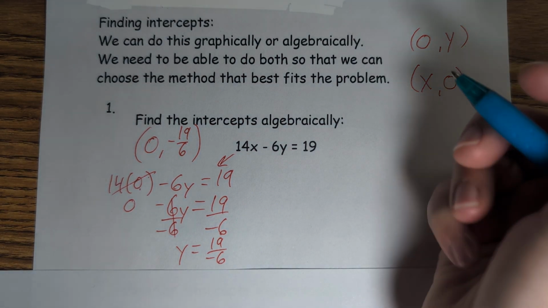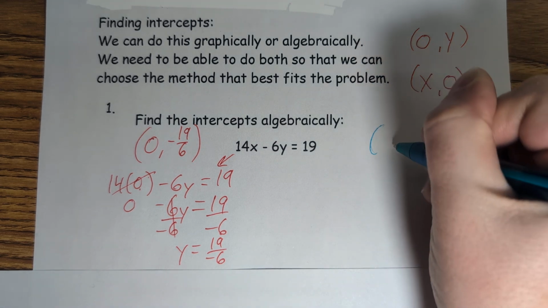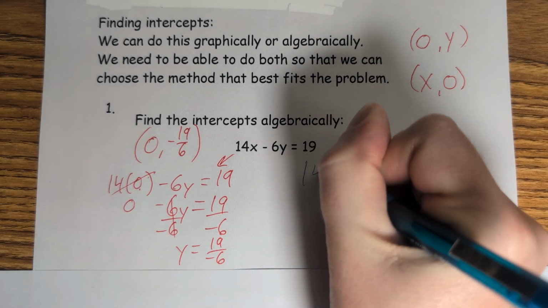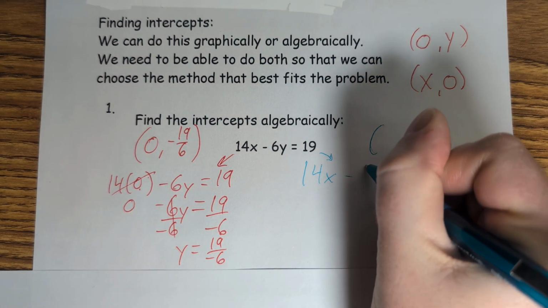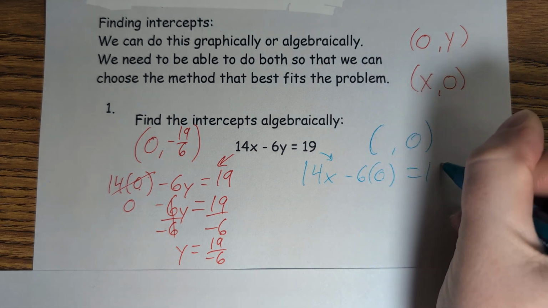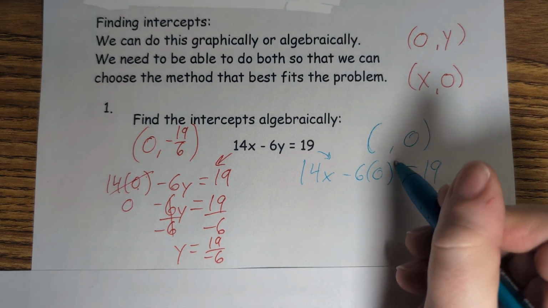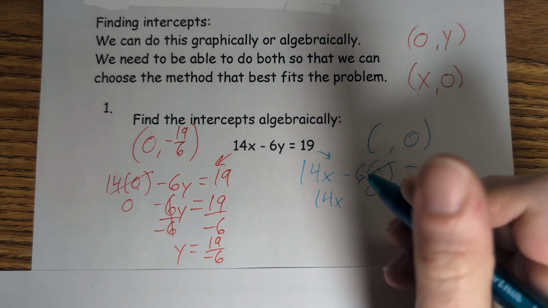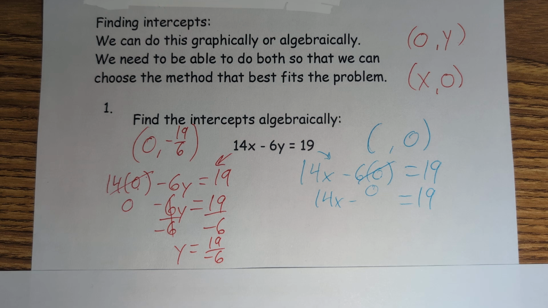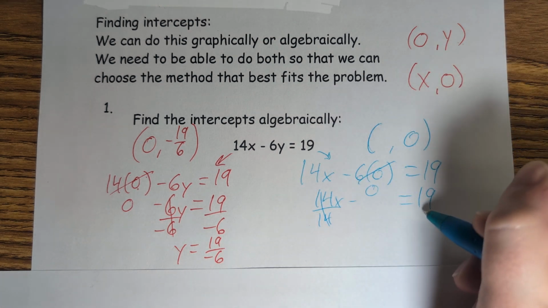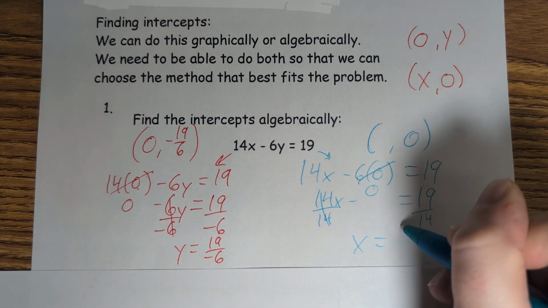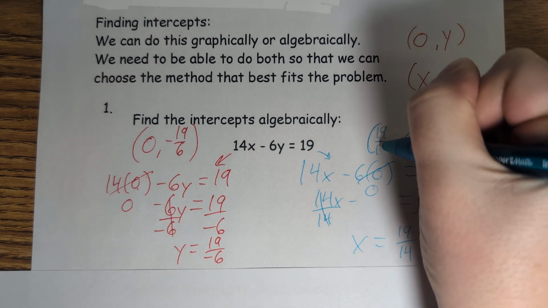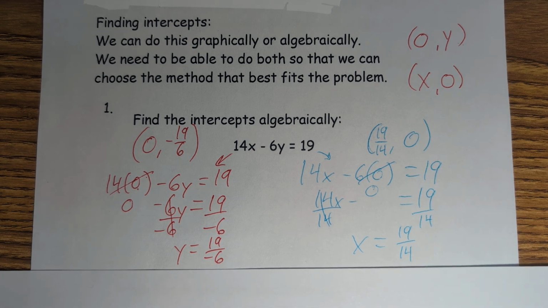Here, now we'll do the x-intercept. For the x-intercept, that means I'm going to put the 0 in for the y. So that's what I'll do next. I've got 14x minus 6 times 0 equals 19. So that means this part is going to go away. It turns into 0. And I've got 14x equals 19, really. If you still want to have the 0 there, you can, but you don't need it. And then divide by 14. So my x-intercept is 19 over 14. And I'll put that here, 19 over 14, and I have found my intercepts.